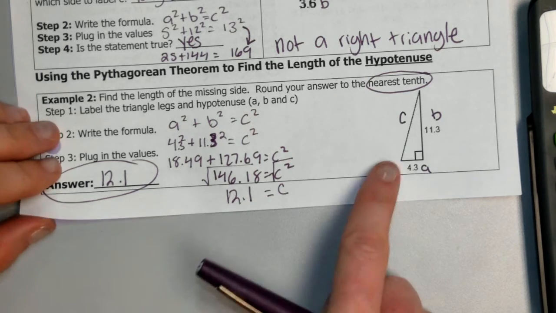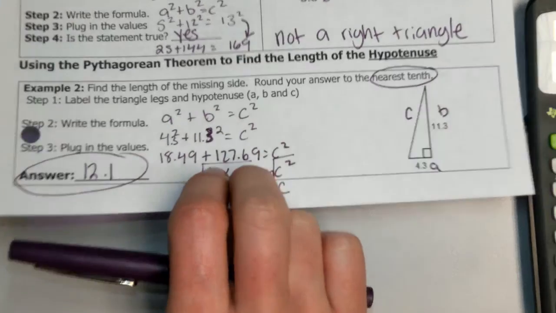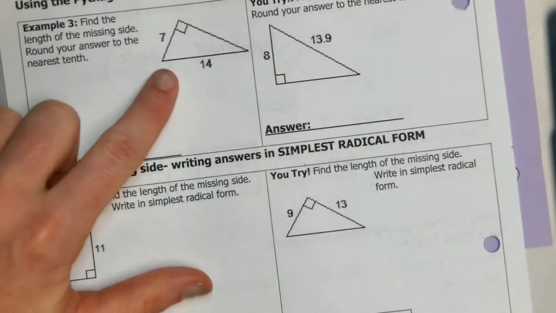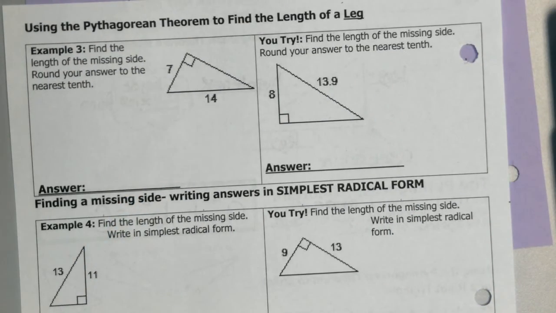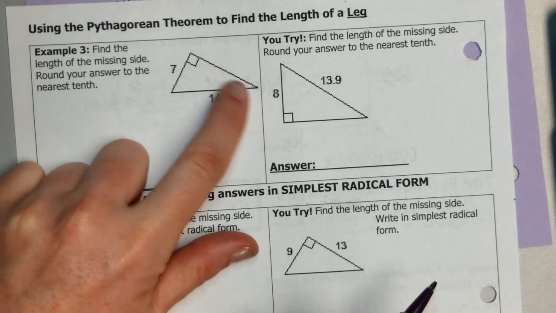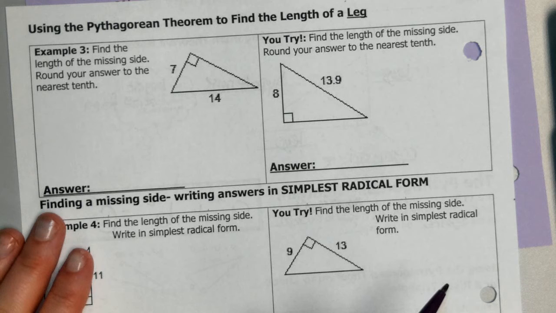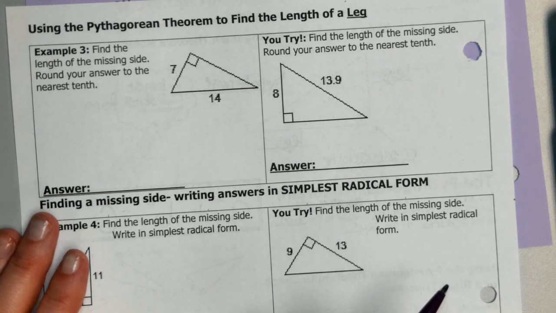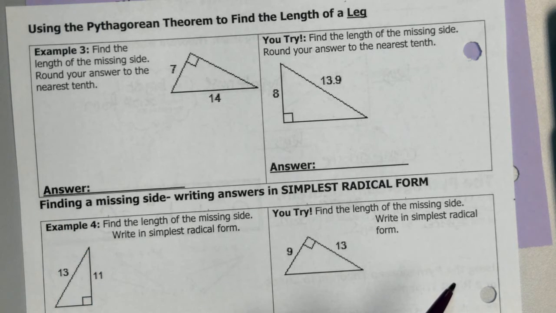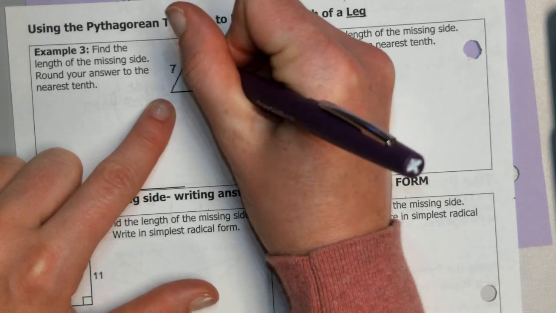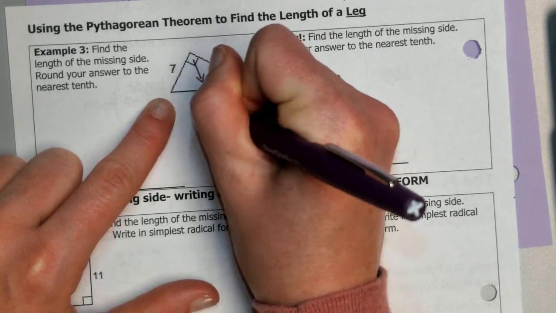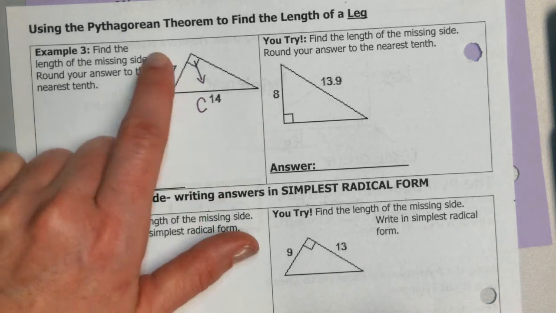Okay, so this is when you're missing the hypotenuse. You could also have a missing leg. So which should I label this side? Any guesses? What did you say? So across from the hypotenuse is always C. So which should I label this side?